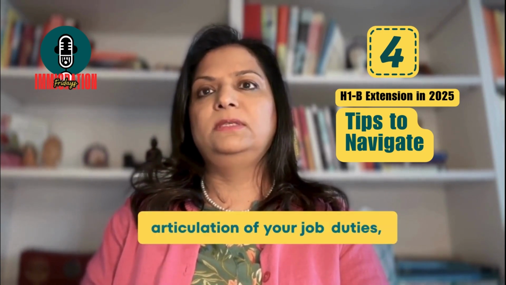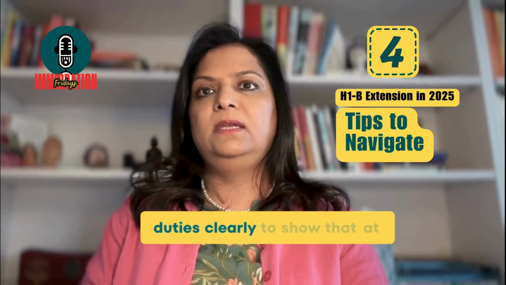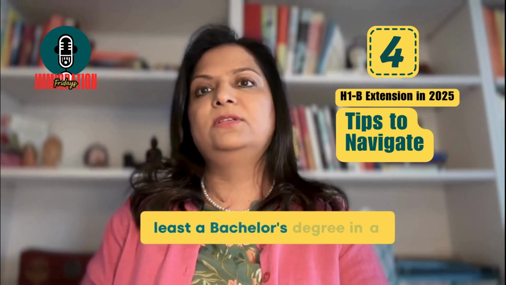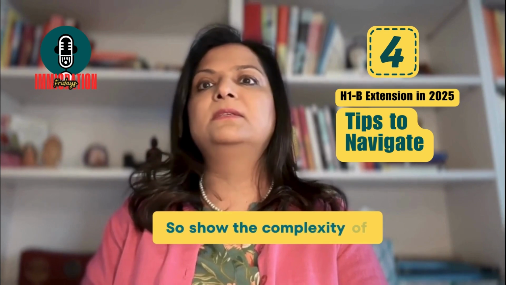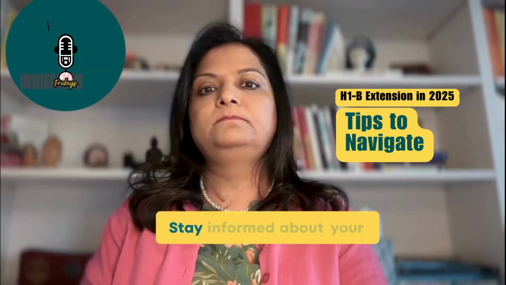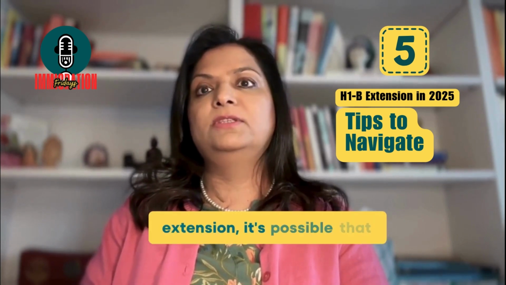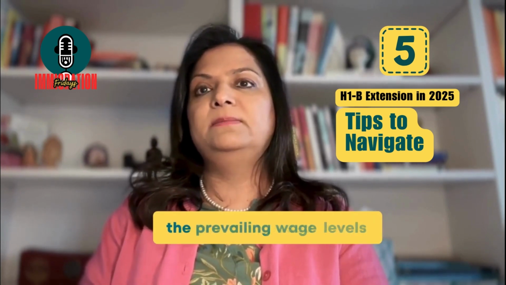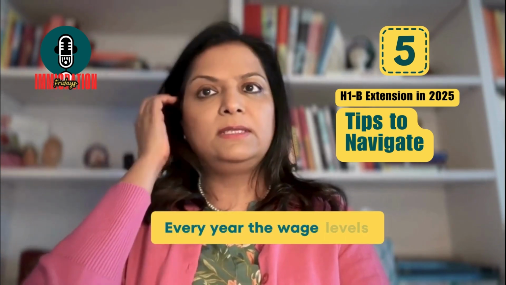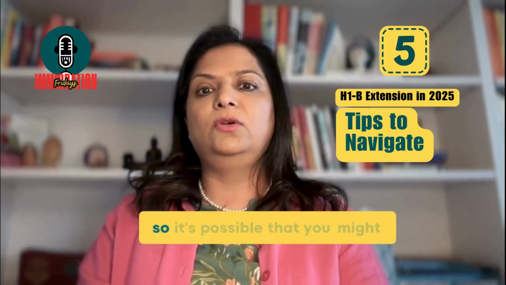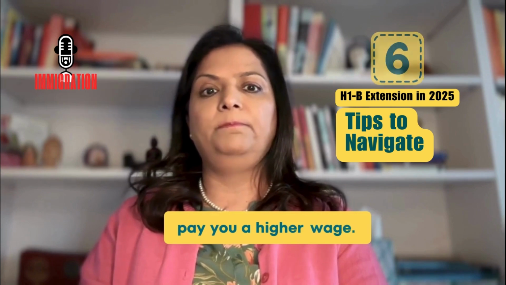Articulation of your job duties means writing your job duties clearly to show that at least a bachelor's degree in a specific field is required for the job. So show the complexity of your job. Stay informed about your wage levels. When you're filing an extension, it's possible that the prevailing wage levels might have increased because now you're looking at a new wage level. Every year the wage levels change. So it's possible that your employer might have to pay you a higher wage.